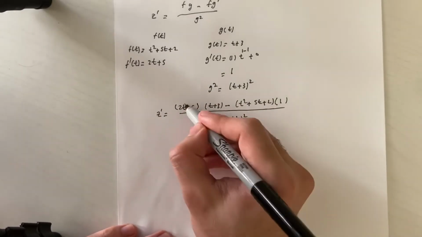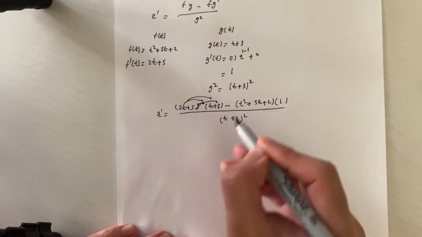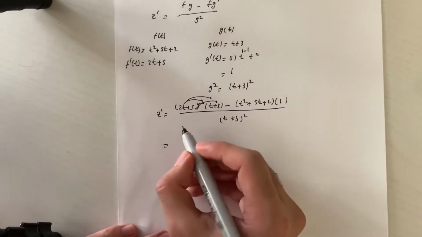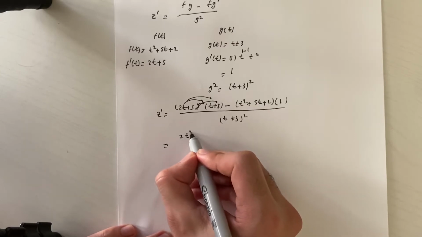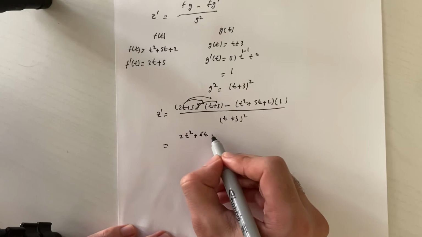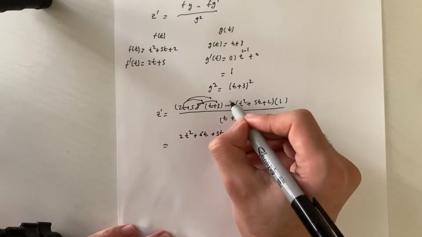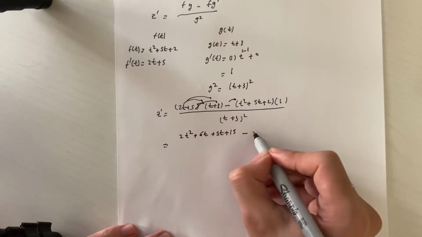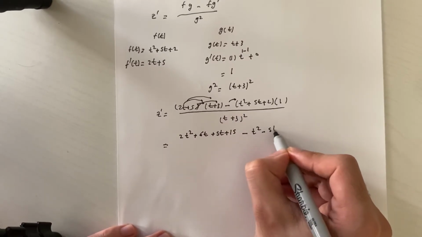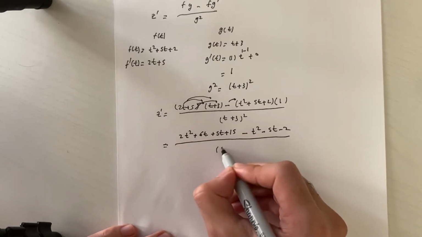Now we have these first parentheses. What I'm going to do is expand these. So I'm going to multiply 2t by t, which will be 2t squared plus 6t, then plus 5t plus 15, and then I'm going to distribute the negative sign into the parentheses so we don't forget about it.